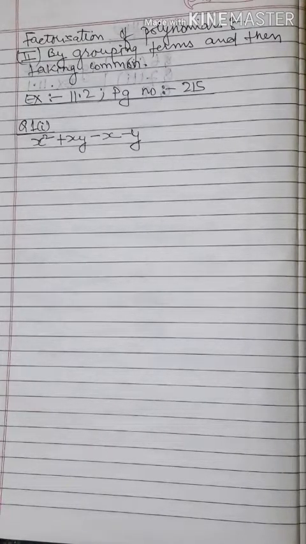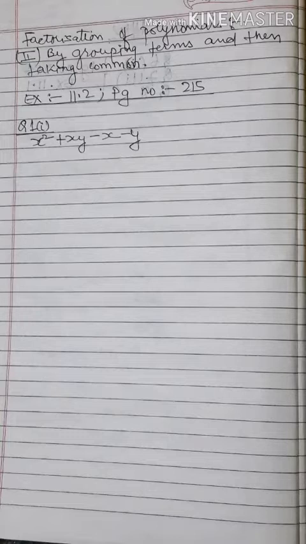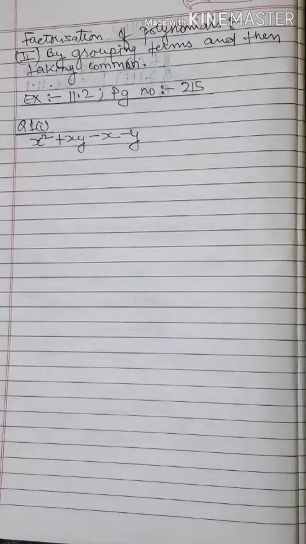Okay, so without delaying, let us check question number 1, Roman 1, from exercise 11.2 on page number 215. The main question reads, factorize the following polynomials, and question 1 Roman 1 is x squared plus xy minus x minus y. So we see how many terms are there. There are 4 terms in here. Let us see how we factorize this polynomial.